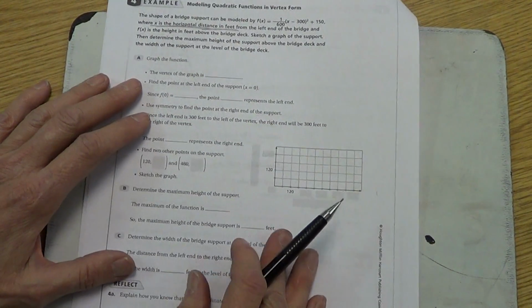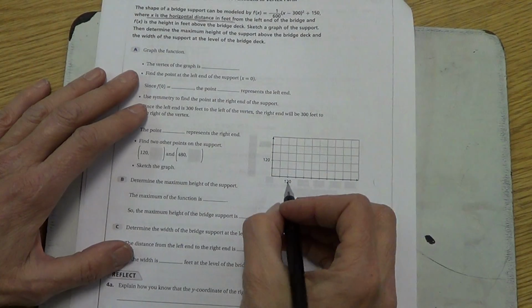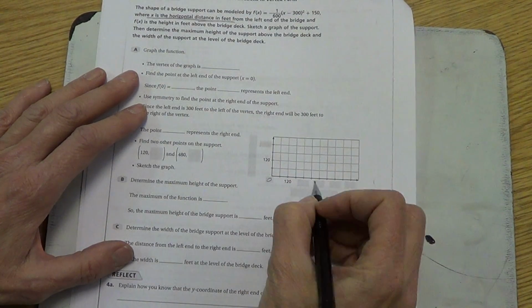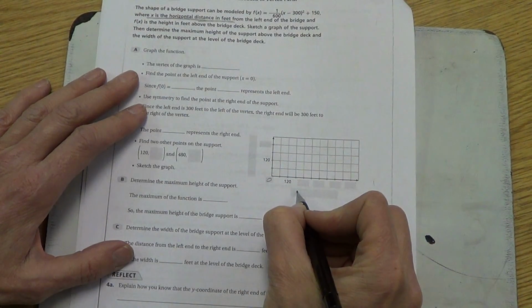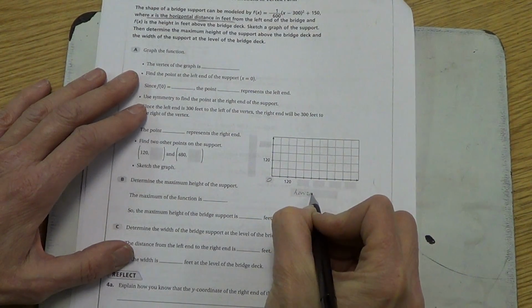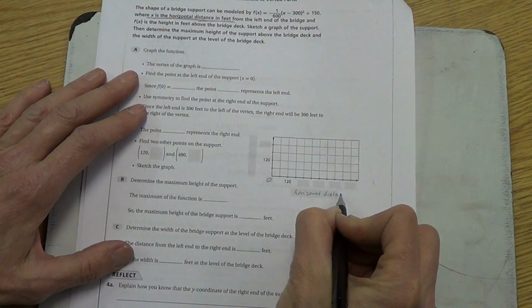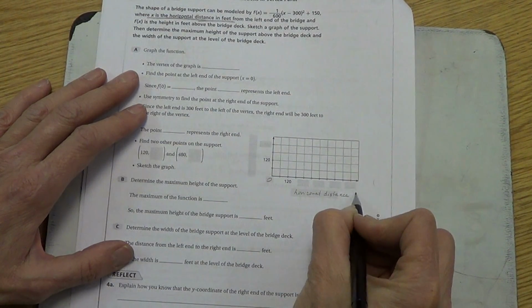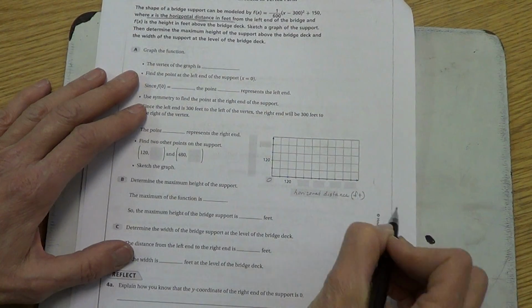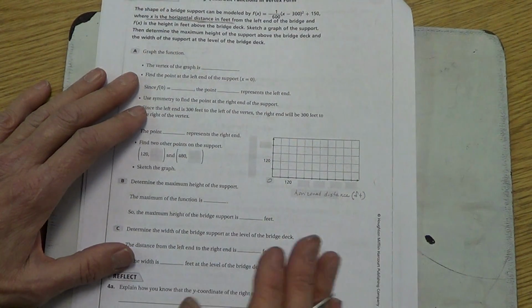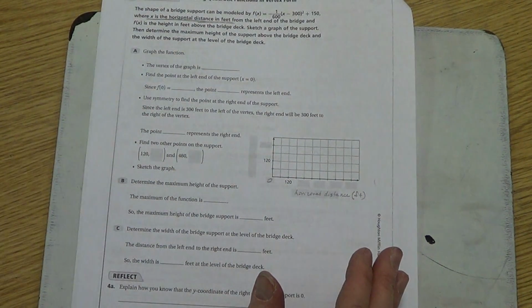So down here on your x-axis, immediately stop and go find the numbering and write the horizontal distance and put feet right there so that you remember that axis in graphs totally help you understand the context.